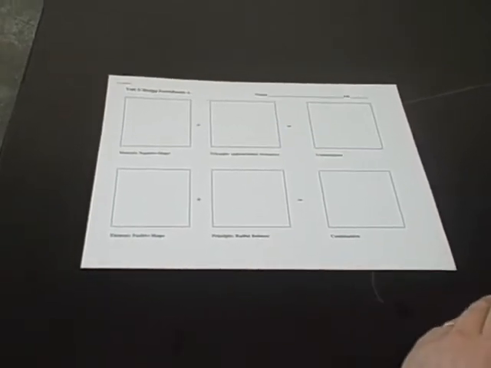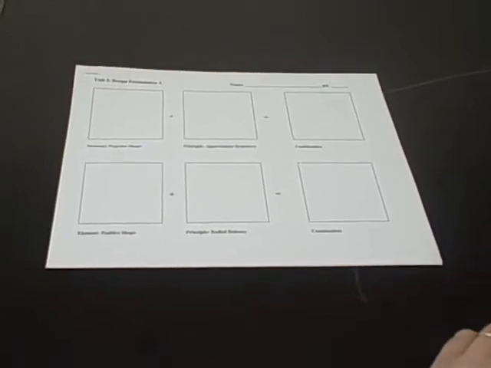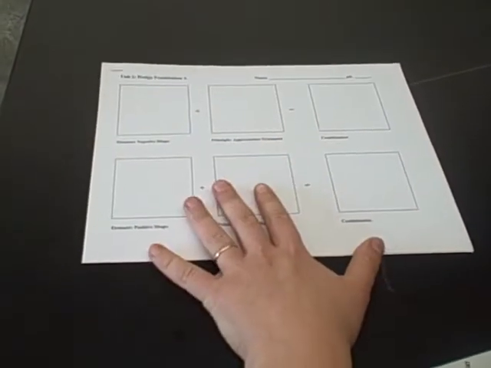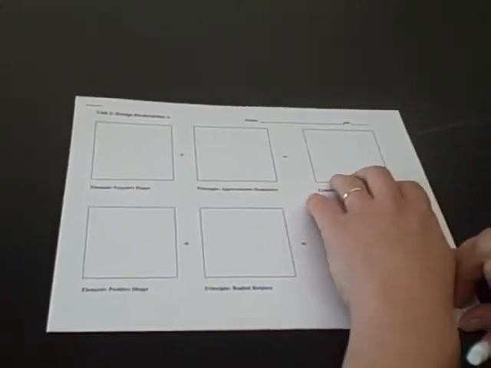Once you have passed Unit 2, completing the packet and also getting a score of 85% or higher on the post test, you are ready to start your design formulas. You will need this packet. There are 3 separate sheets. I'm just going to demo how to do one.